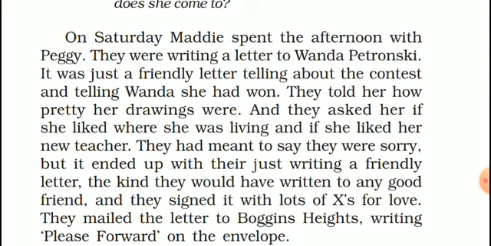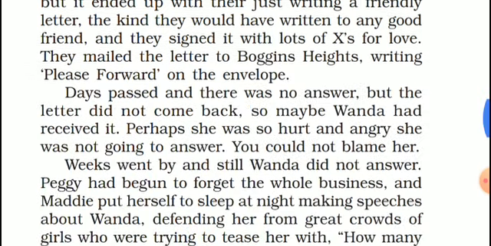They had meant to say they were sorry, but it ended up with their just writing a friendly letter, the kind they could have written to any good friend. And they signed it with lots of X's for love. They mailed the letter to Boggins Heights, writing "please forward" on the envelope.